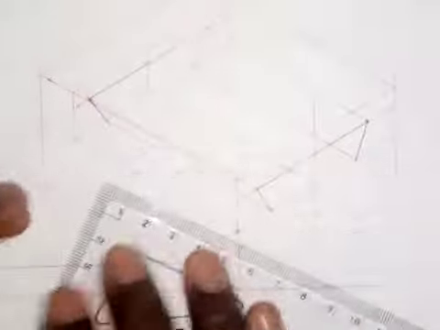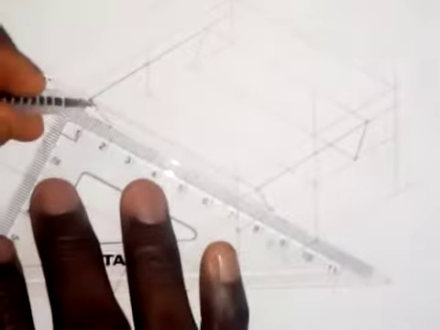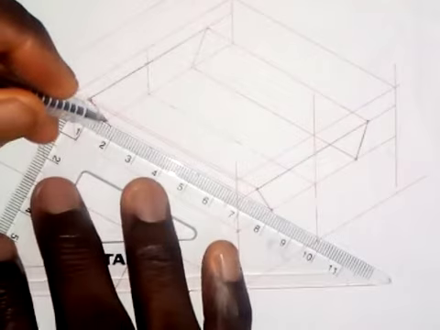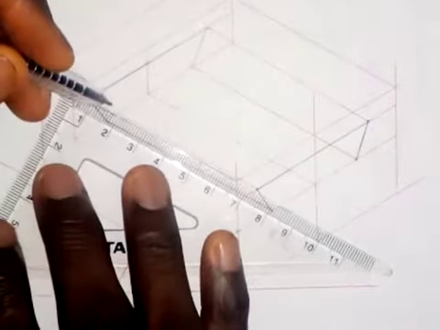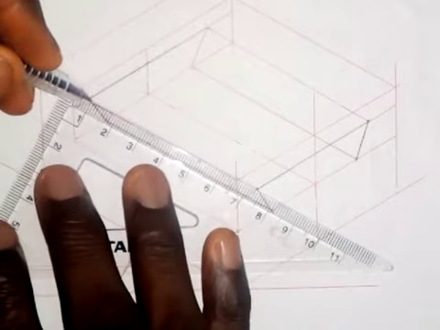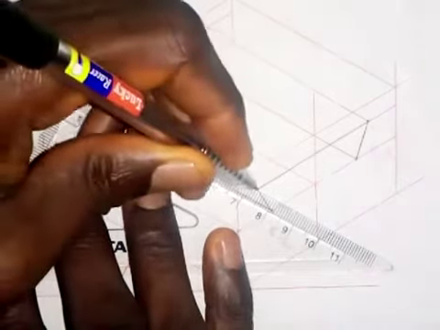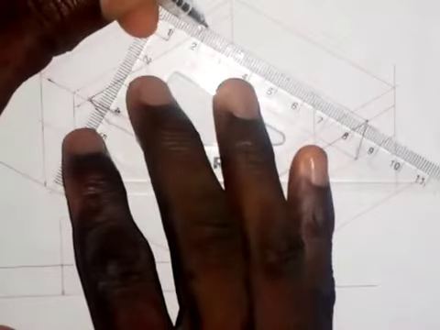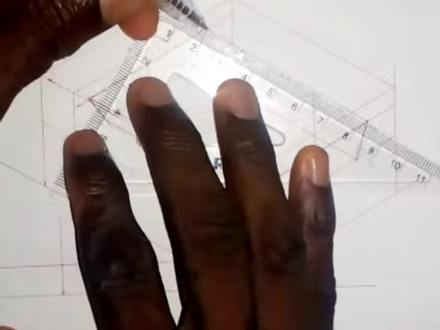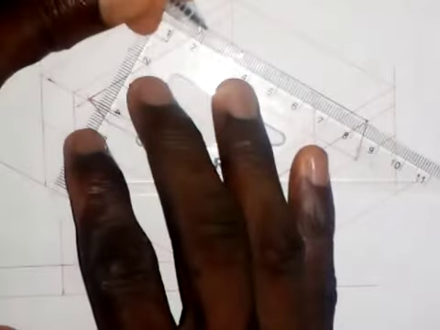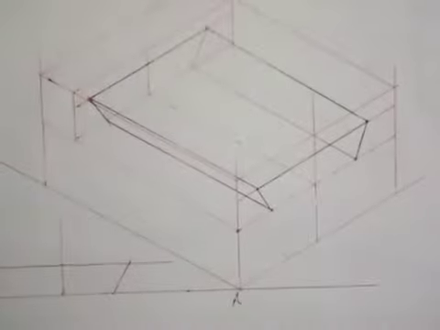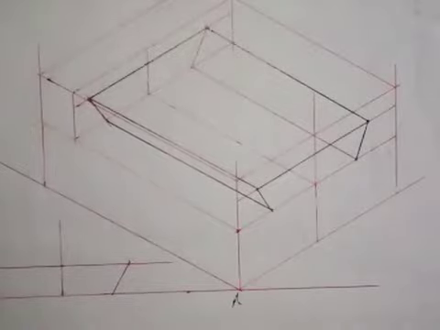Okay, so this line also is a thick line, and this line from here to here is a thick line, and this line too. So from here to here is a thick line. So you can see the shape now. You can see it. So the shape has come out.